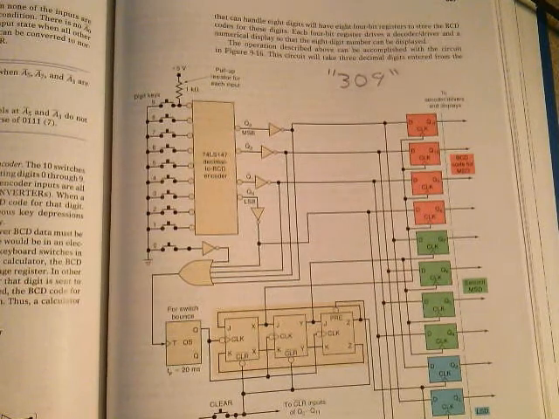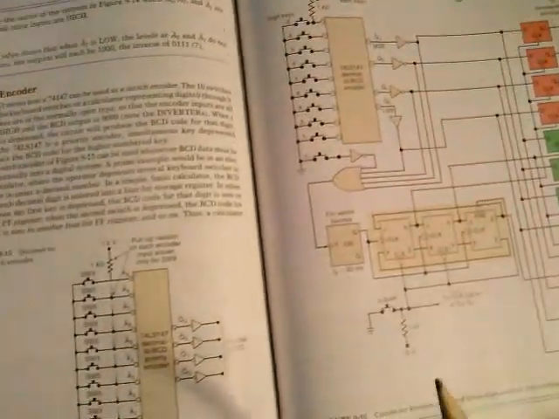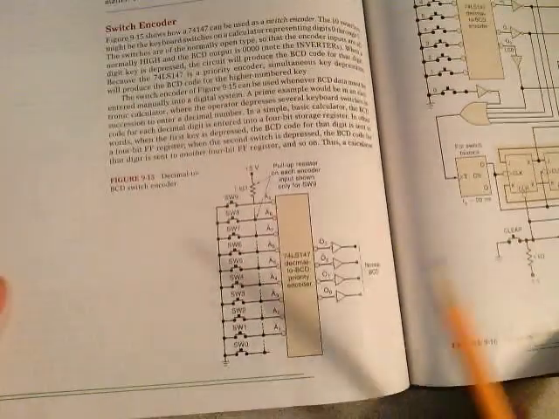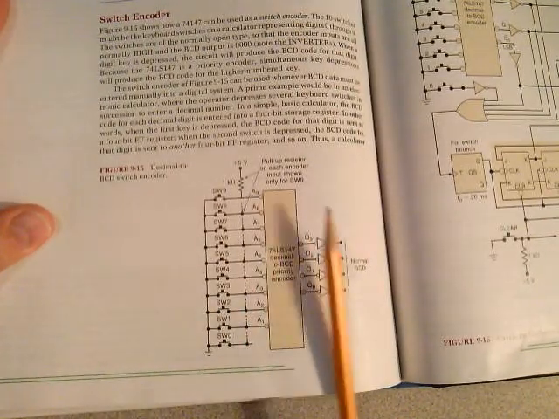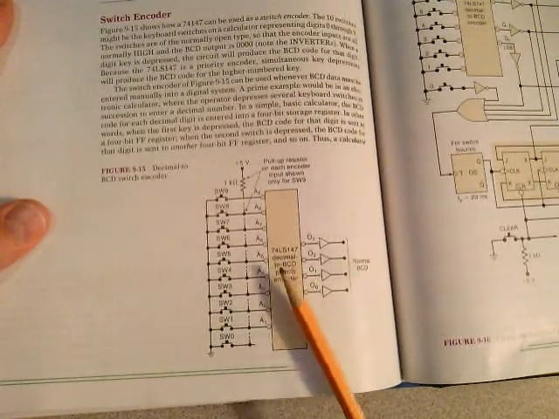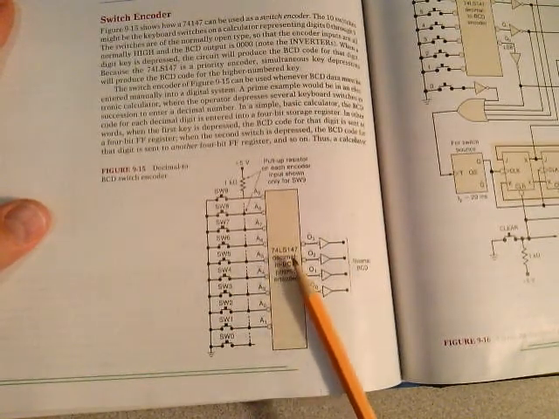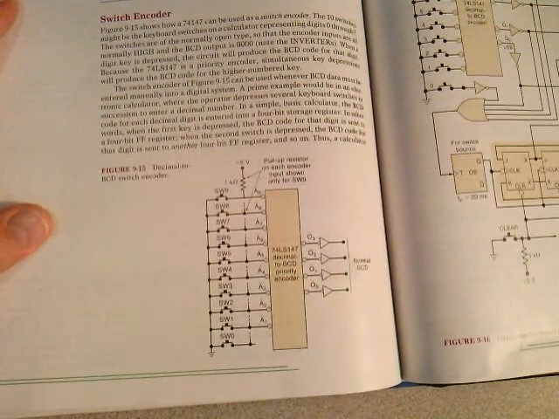Example 9.6 on the next page. Make sure you look that over. And we're going to talk about this switch encoder because we're going to use it in the next circuit. This figure here shows a switch encoder. You can read about it, but basically you purchase this as a 74 LS 147 decimal to BCD priority encoder.